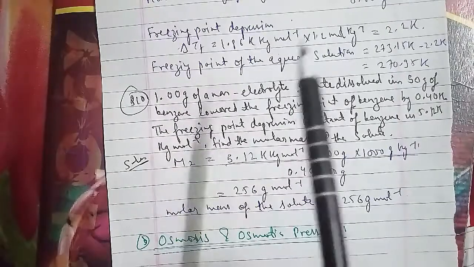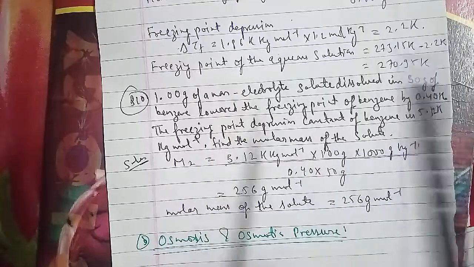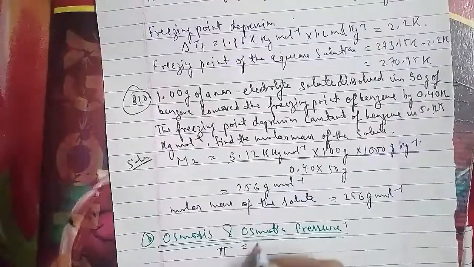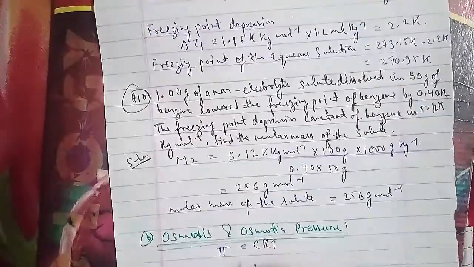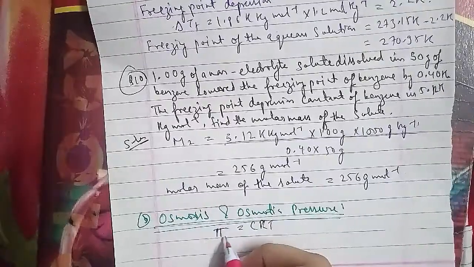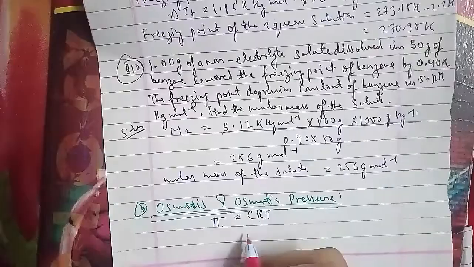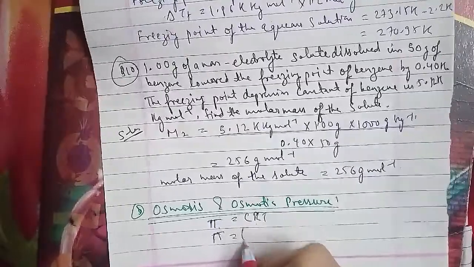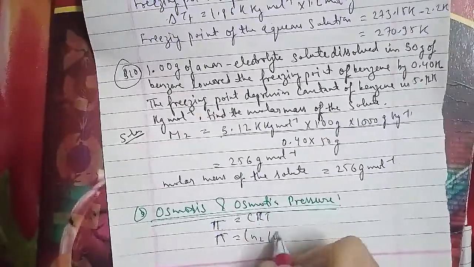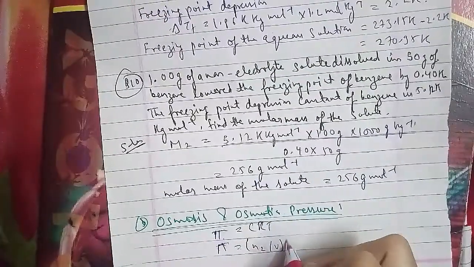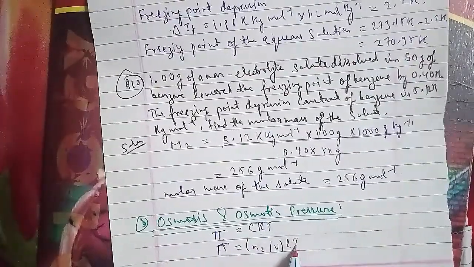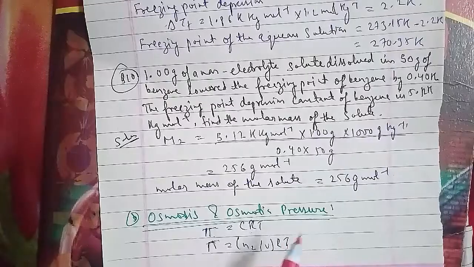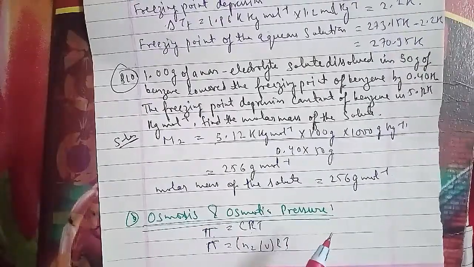If w2 grams of solute of molar mass M2 is present in the solution, then n2 equals w2 by M2, and we can write ΠV = w2RT upon M2, or M2 = w2RT upon ΠV. This is what we use when finding out M2.